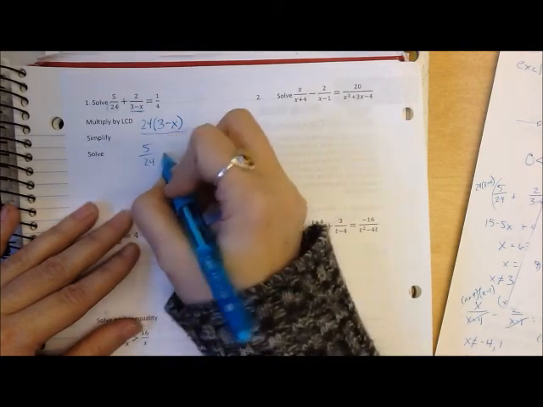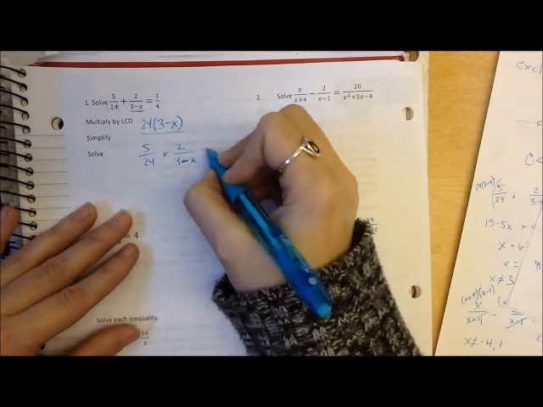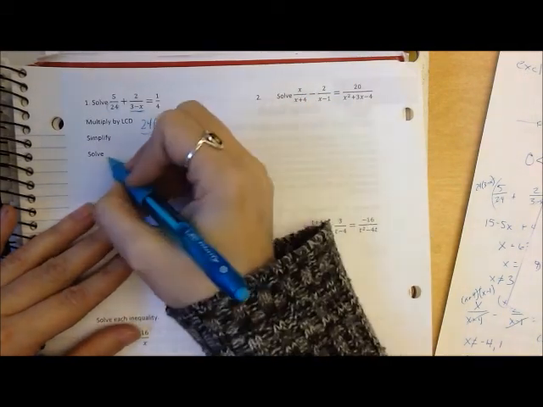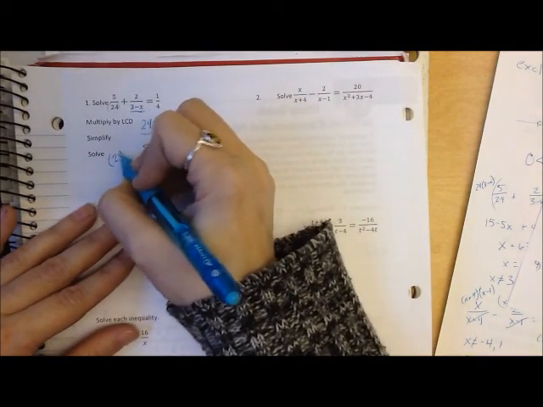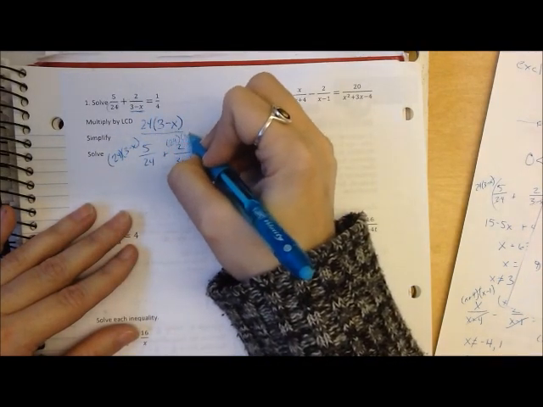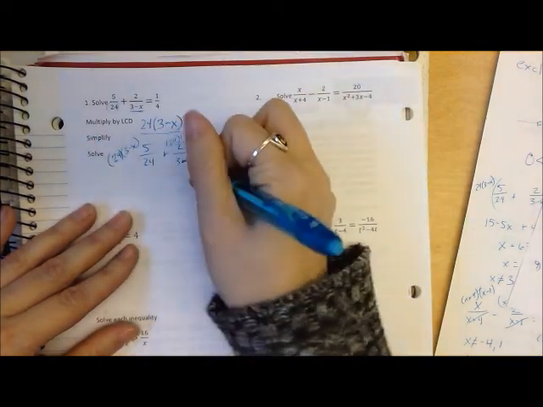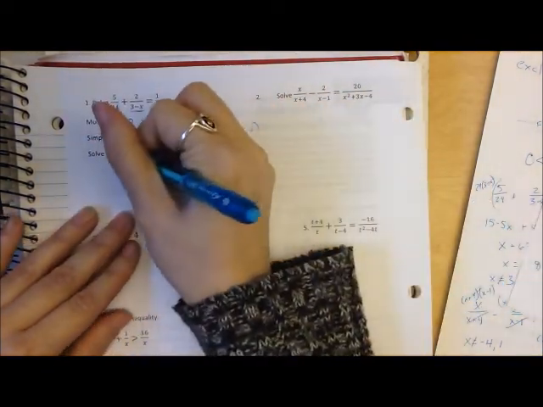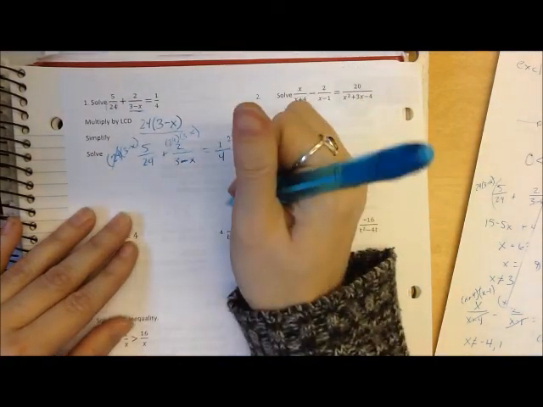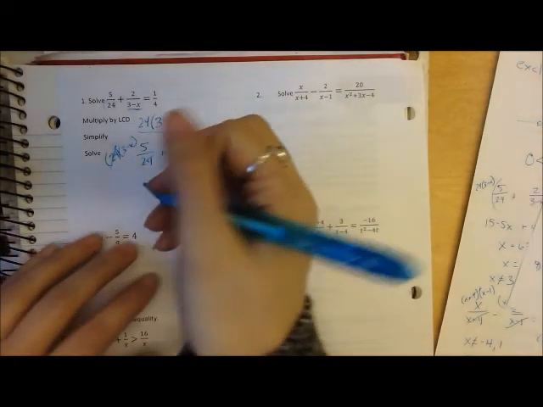So here's what I'm going to do, and I'm going to write everything out. I know this takes a while, but it really helps you to keep from making mistakes. I'm going to multiply by 24 times 3 minus x, 24 times 3 minus x, 24 times 3 minus x, each one of my terms. And then I can cross to show canceling. So I cross off the 24 on top and bottom.